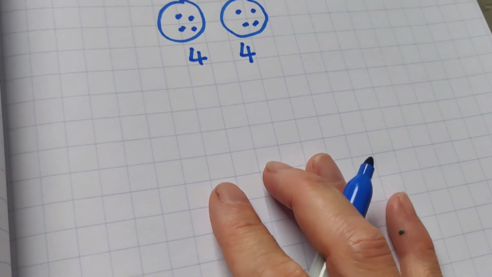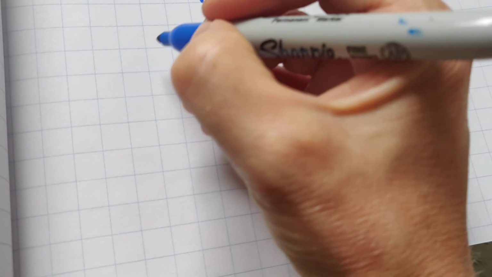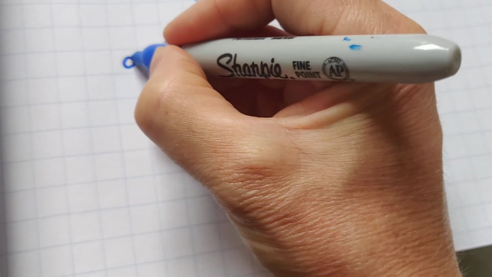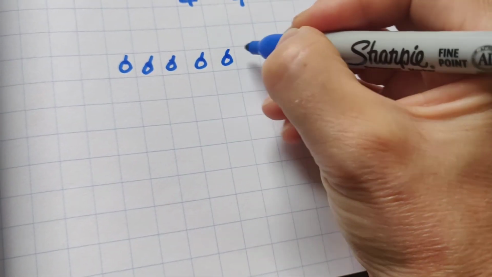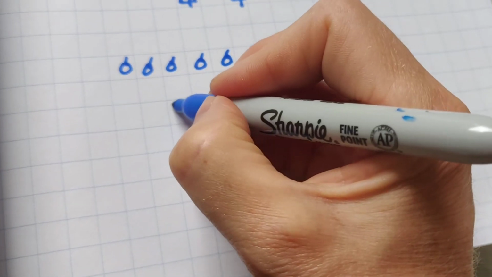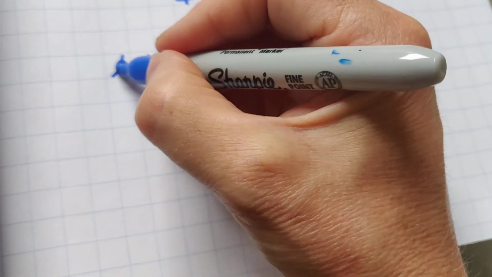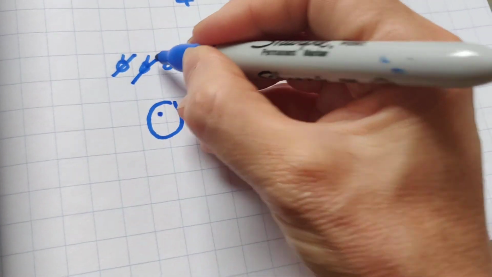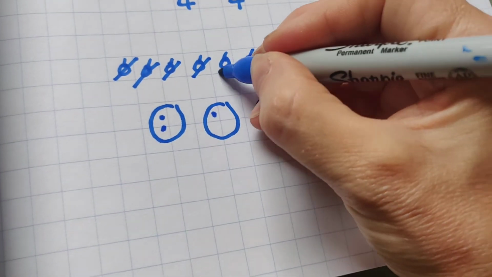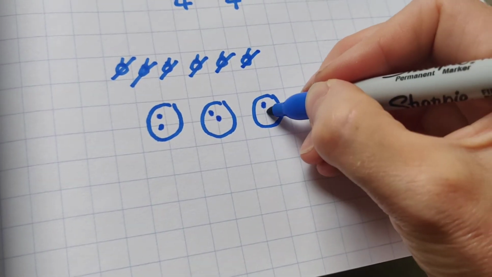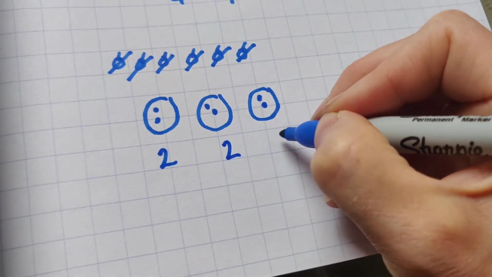Now on your slideshow you've got lots of pictorial division just to practice. One example might be to share 6 cherries between 3 plates. And what we can do is do the cross out method. 1, 2, 3, 4, 5, 6. So there's lots of different ways to find this.